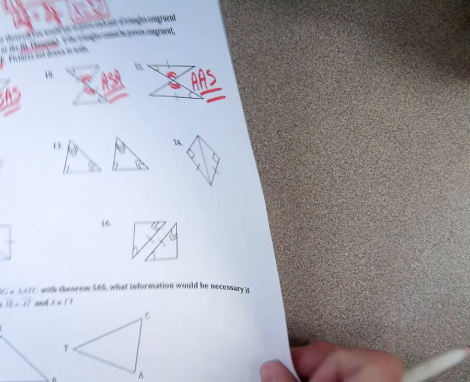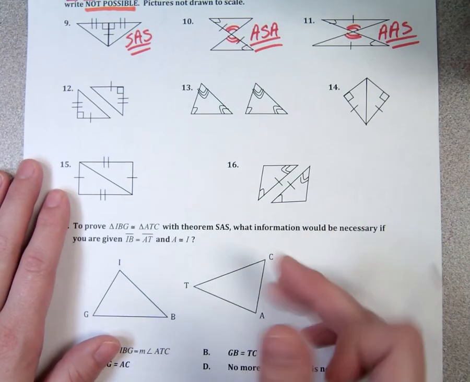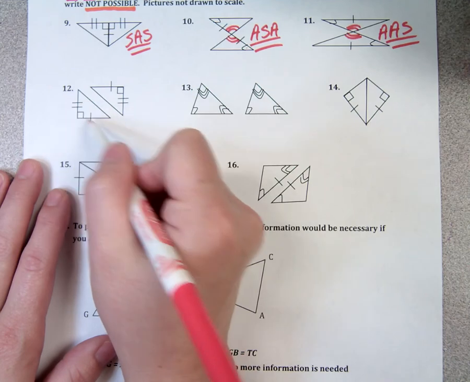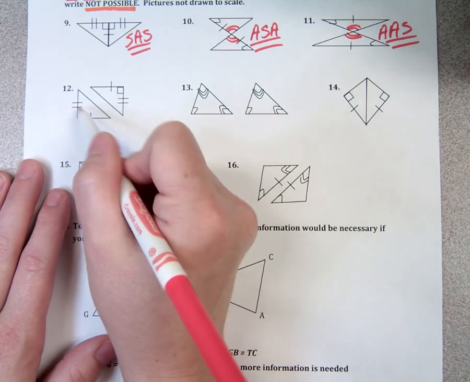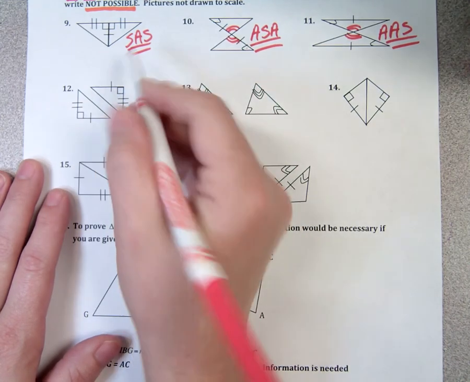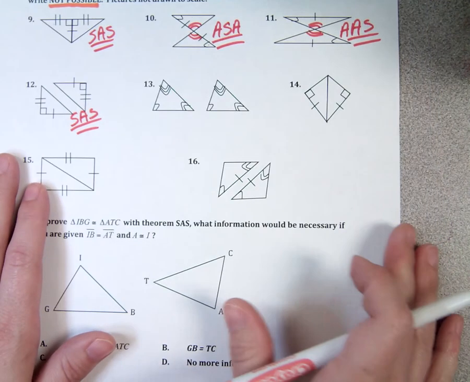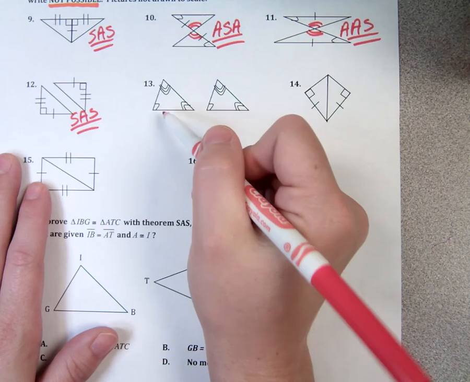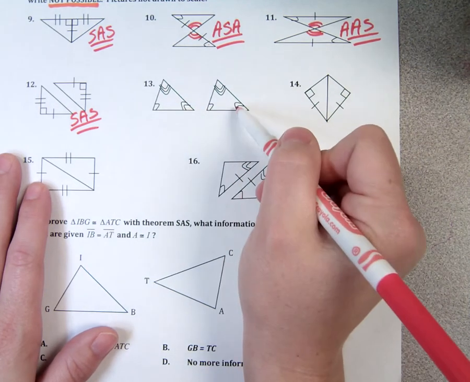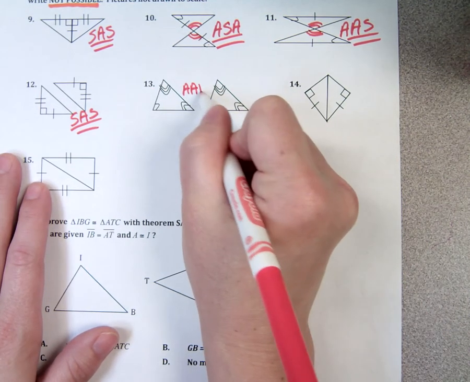Okay, number 12. My angles between the sides, so side, angle, side, side, angle, side. Number 13, I don't have any sides congruent at all. I just have 3 angles equal to 3 angles. So it's angle, angle, angle.